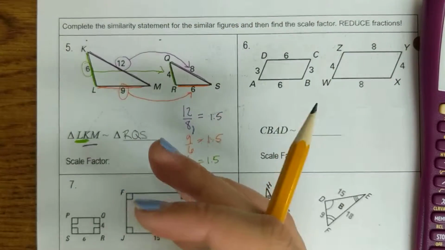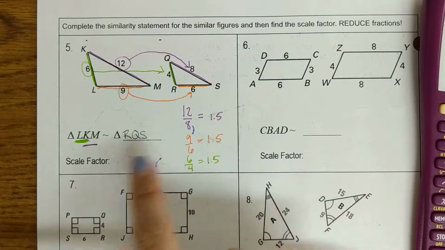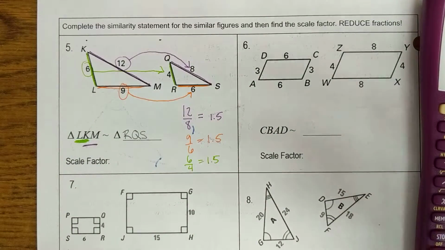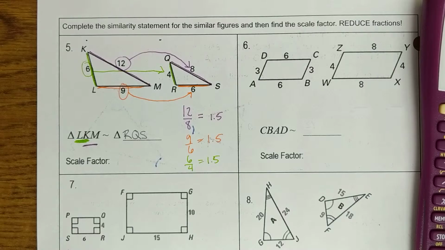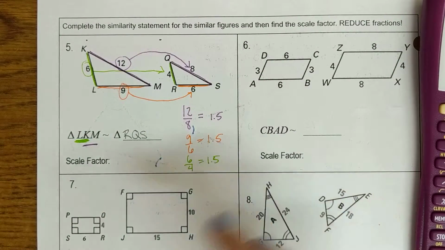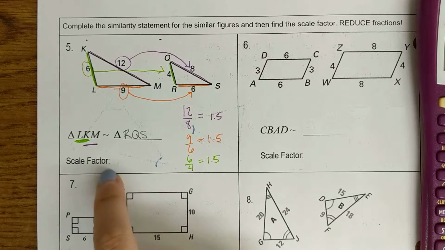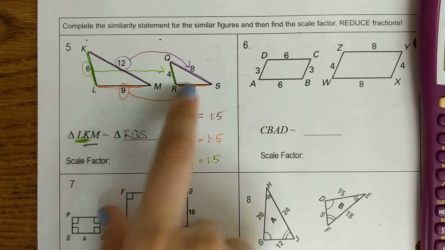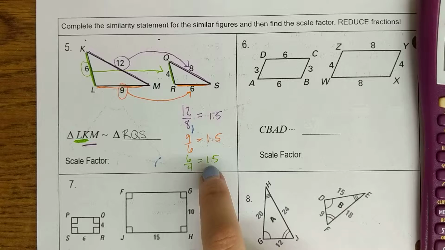When they start turning them, then it gets a little more complicated, and that's when color coding it could really help, or doing some sort of symbol, whatever you need to make sure that visually you can see which side corresponds with which side. If you don't understand which sides and angles correspond, then you won't understand any of the similarity stuff that we're going to do in the rest of the chapter. So what is the scale factor? Well, from the little one to the bigger one, the scale factor is 1.5.